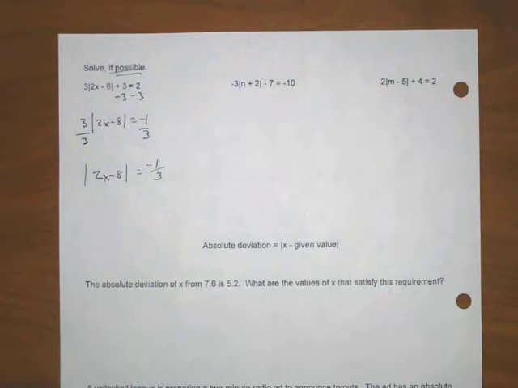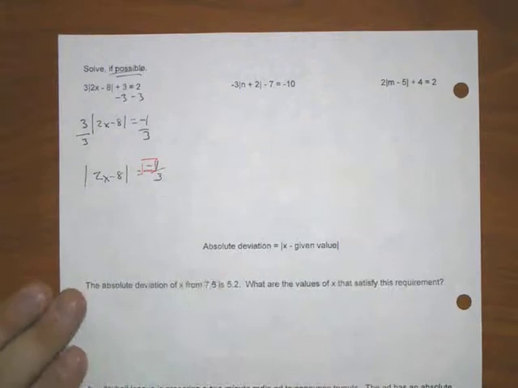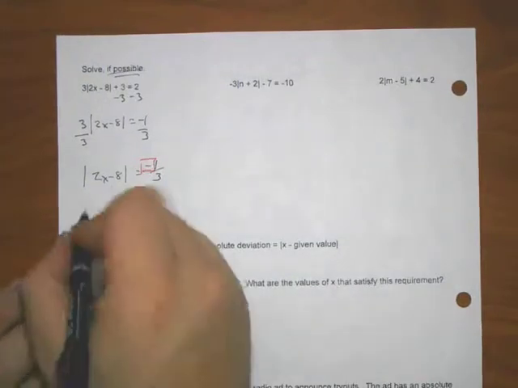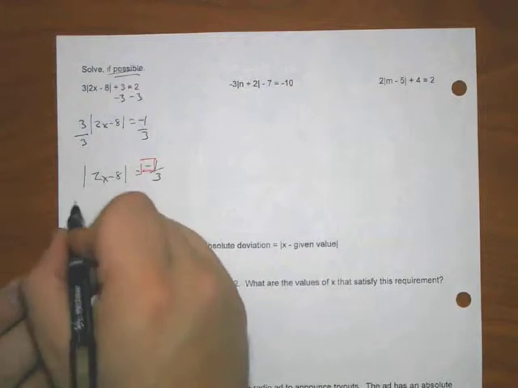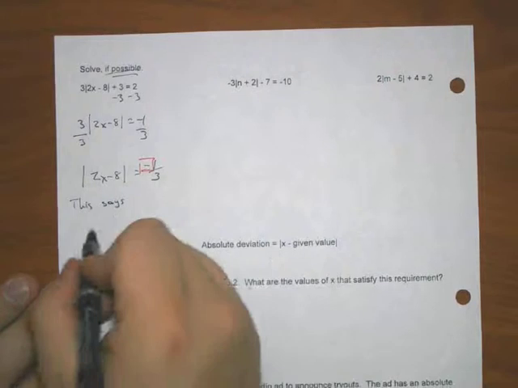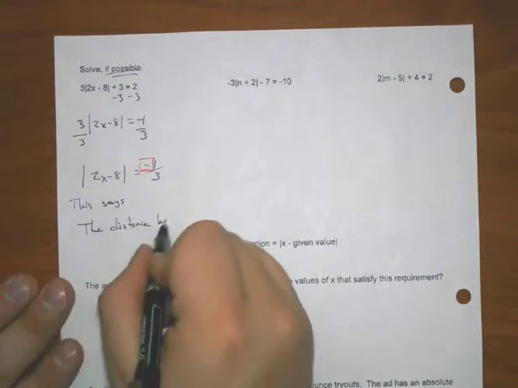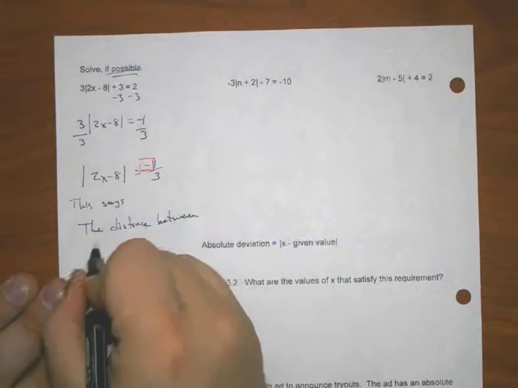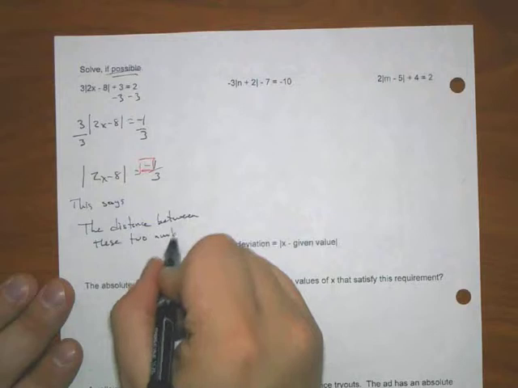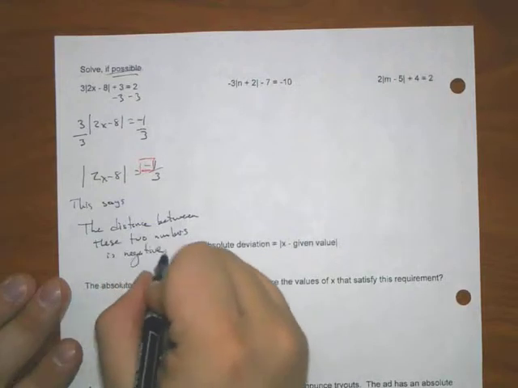There's a major issue here in that now I have an absolute value that's equal to a negative number. This says that the distance between these two numbers is a negative.